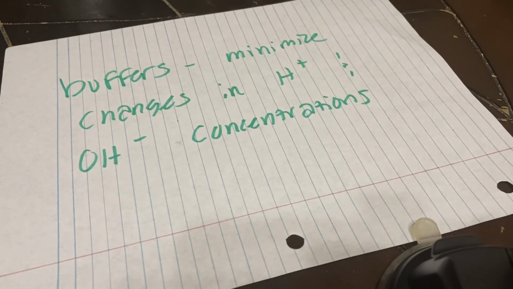All right, buffers. Buffers minimize changes in H plus and OH minus concentrations. So buffers are like the balancers when we're talking about pH. When we're talking about H plus and OH minus all together, it's like the balancer.